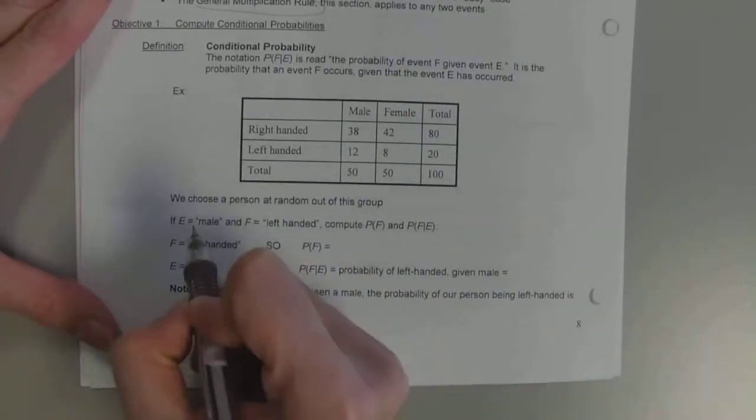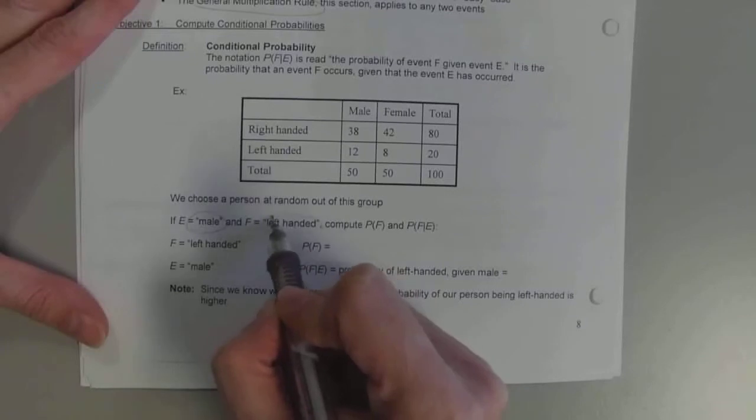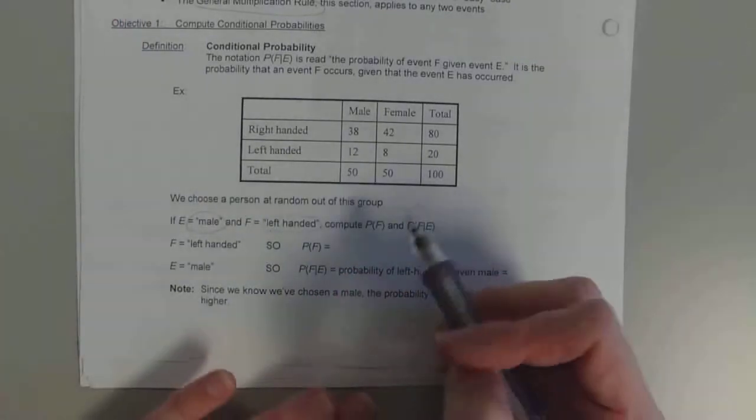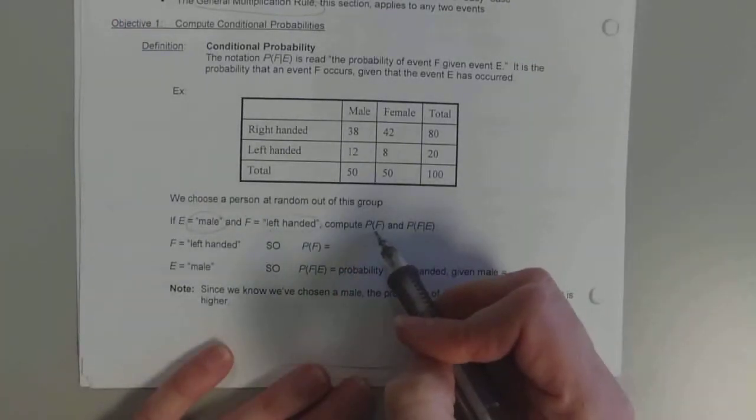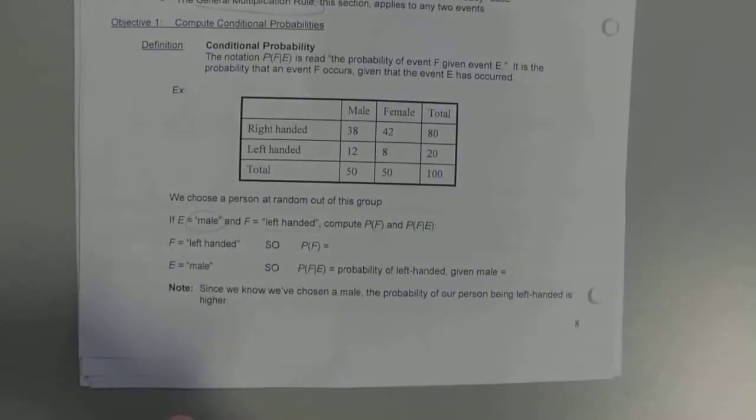So our event E, this is the first thing that's happened. We know we've chosen a male. Our event F is going to be the second thing, that's the left-handed. So they want us to compute the probability of F, so just what's the odds of picking a left-handed person? But then they also want us to compute the probability of F given we know we've picked a male, to compare what that means.